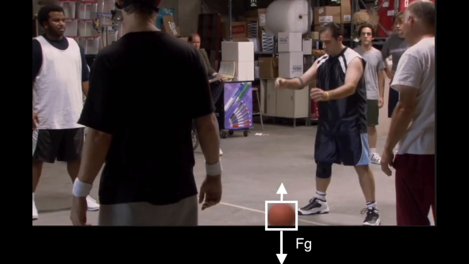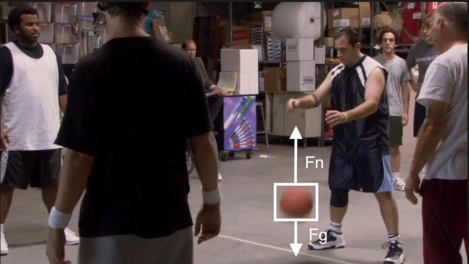Here Michael has a basketball. He drops it on the ground. Notice how the ball bounces back up. This is because the ground exerts the same amount of force back at the ball.